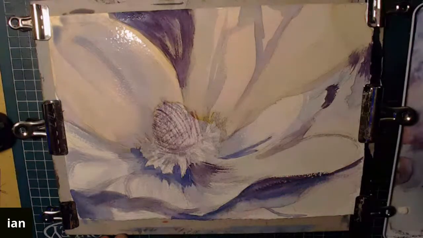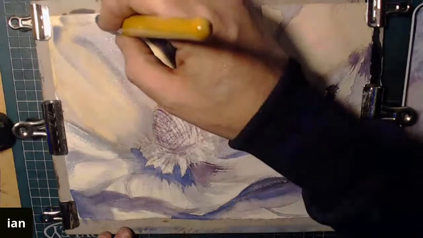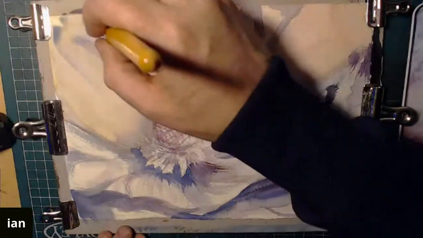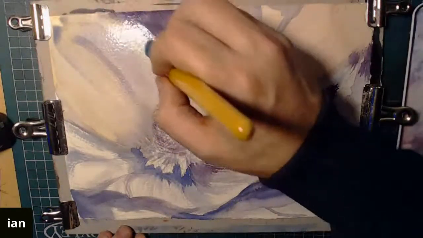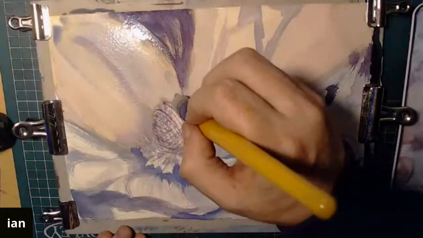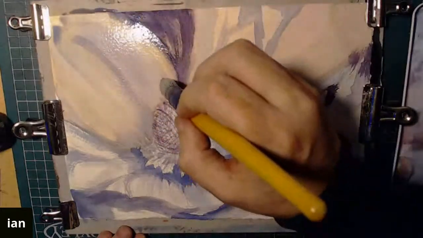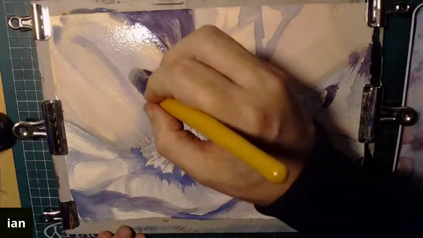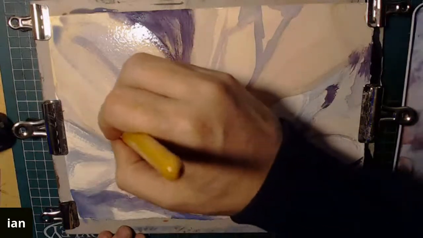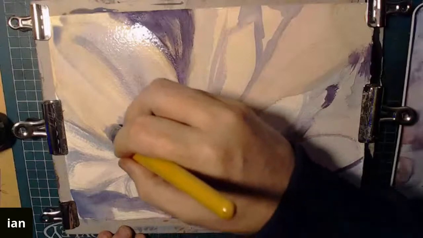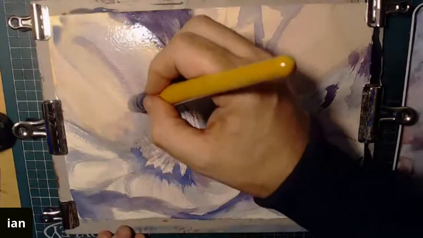Do artists differ from people in that sense? I think we probably do, don't we? I don't know, really, in the way we perceive things. I think there is a slight difference.